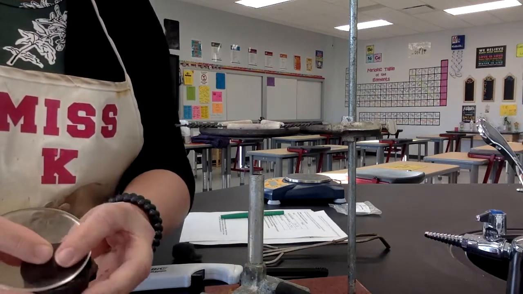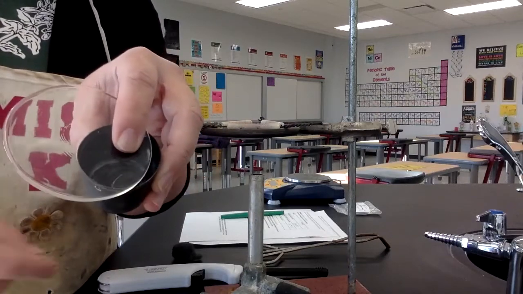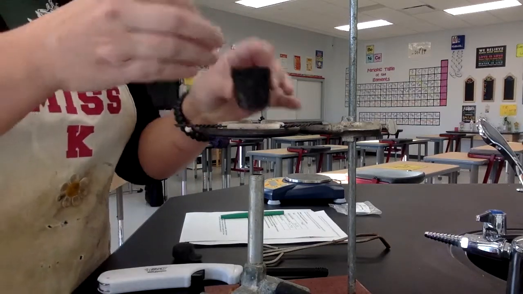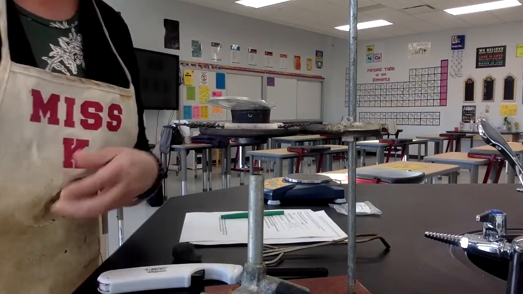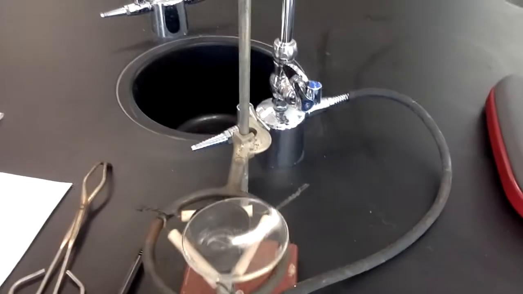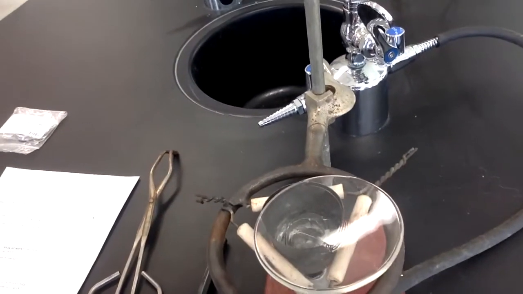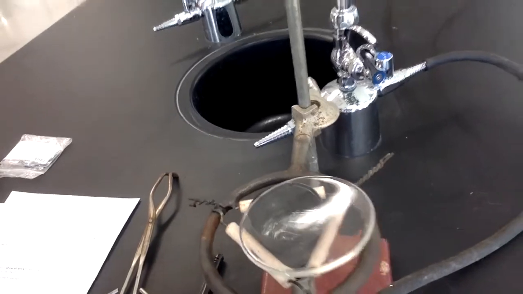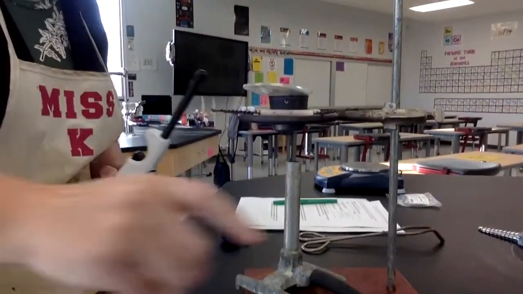So I'm going to balance the crucible off to the side, making a little crescent opening. You can kind of see what I did there. That will allow an opening so that I can get some oxygen in, but keep in a lot of heat.